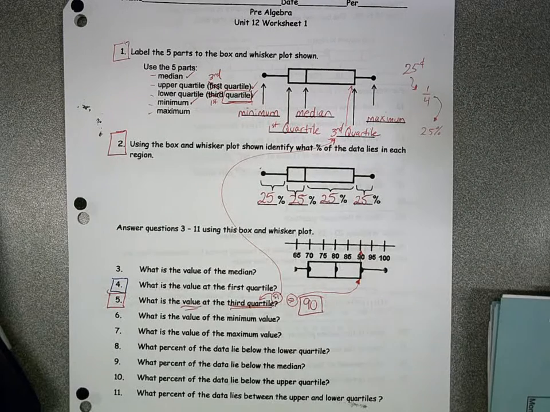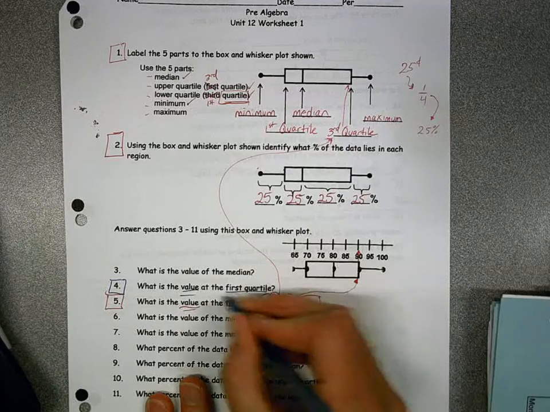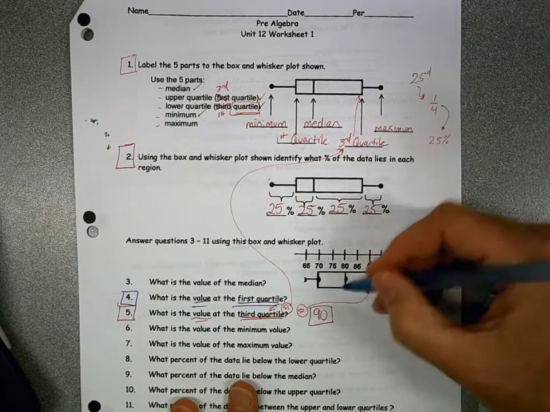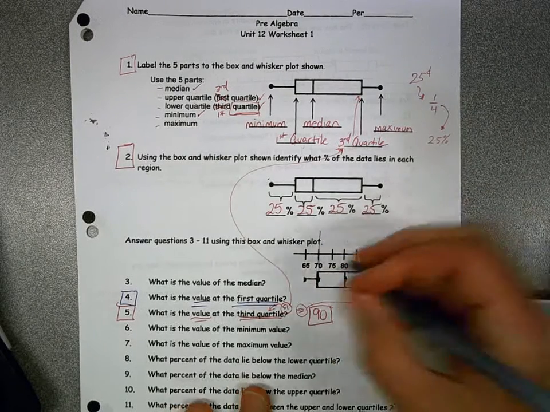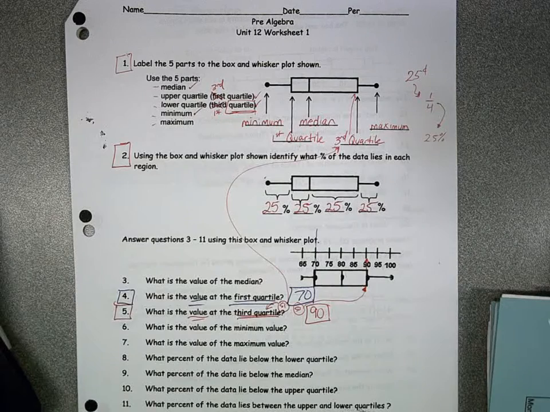All right, so here we go. It says, what's the value of the first quartile? So the first quartile is, of course, the left side of the box. So when I check this out, the left side of the box is right there. Value is 70. All right. Questions on that one?